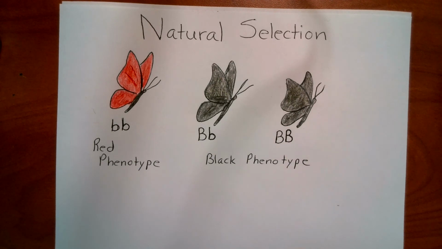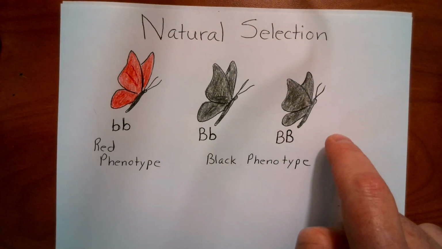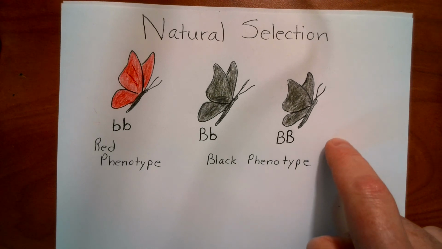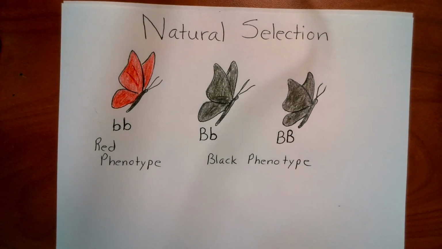So the black butterflies have a better chance of passing their genes with the dominant alleles for black onto the next generation. This leads to more individuals with the black phenotype in the population, and therefore they are better able to survive. And this is an example of natural selection.